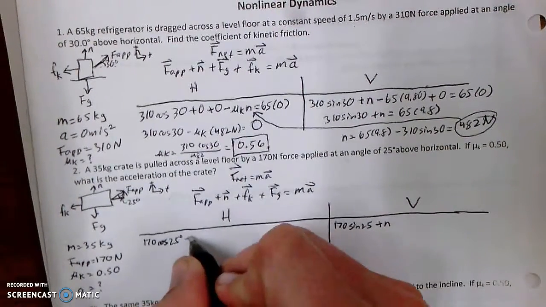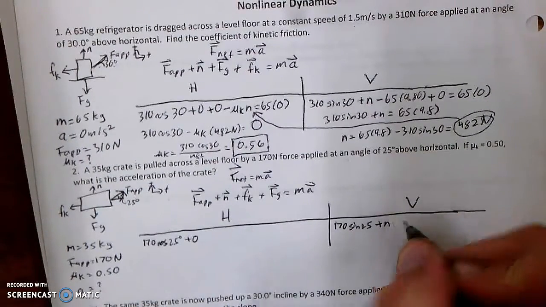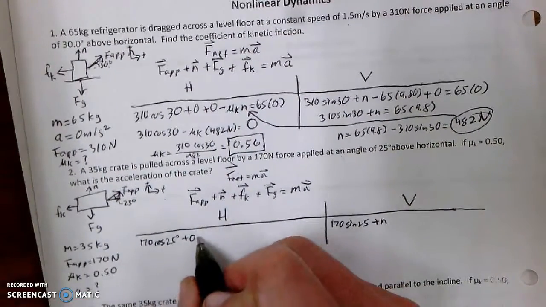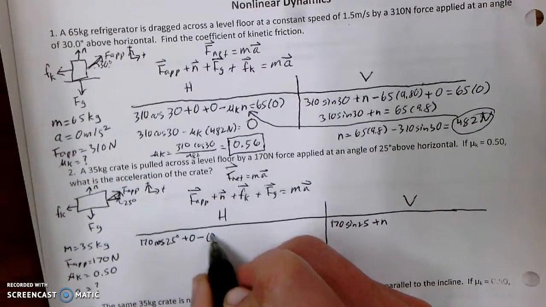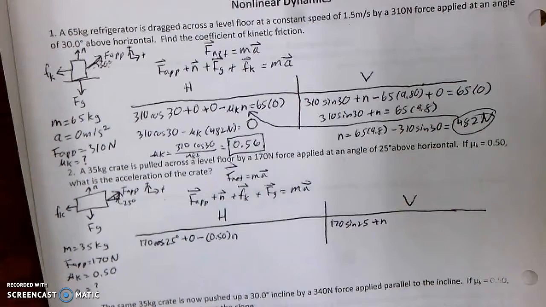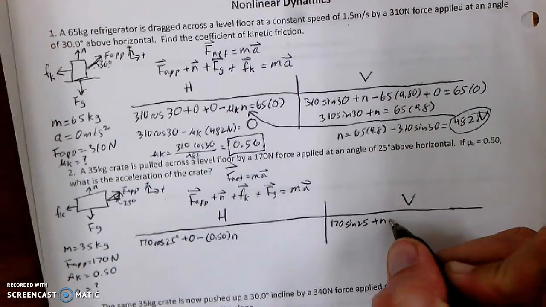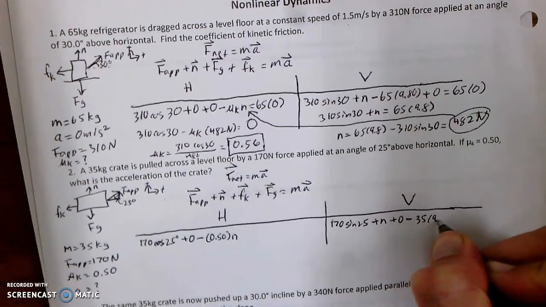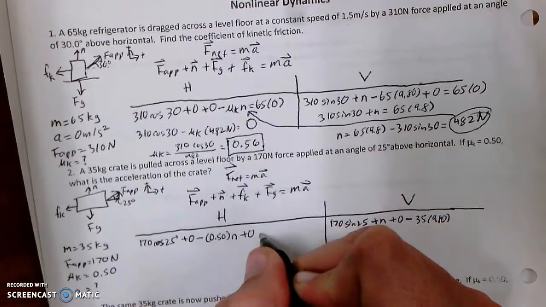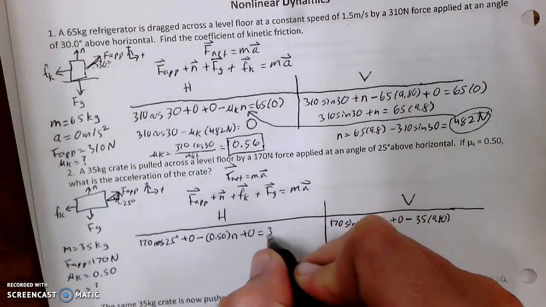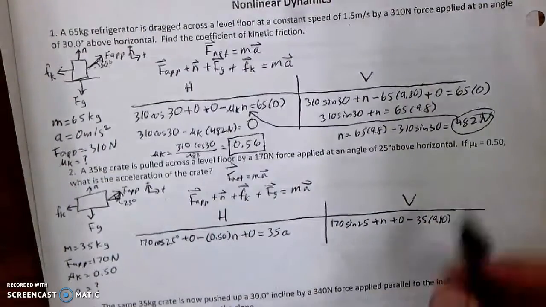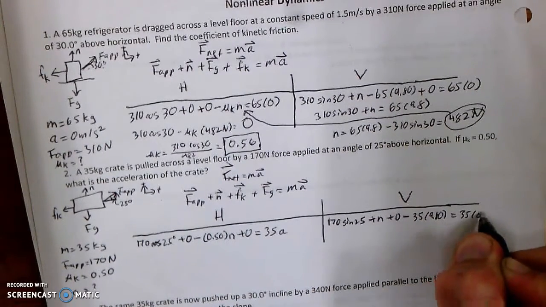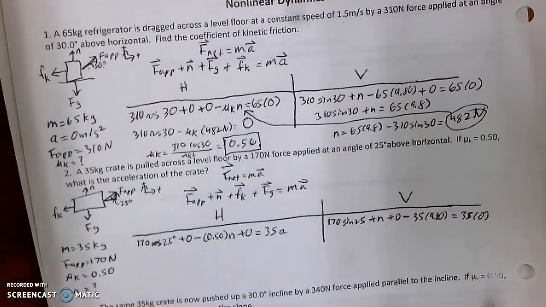Plus the normal force in the vertical, not at all in the horizontal. Minus friction. Friction to the left in the horizontal, that's minus. Mu sub k they gave us 0.50. We don't know the normal force, so we'll have to figure it out. It is not equal to the weight in either of these problems, because they're not the only forces up and down. Vertical. The friction's not vertical at all. Gravity pulls down. Minus m times g, not at all in the horizontal, equals the mass, which is 35, times a, there's our unknown. We know that it's not going to accelerate vertically, so we can put 0 over here.